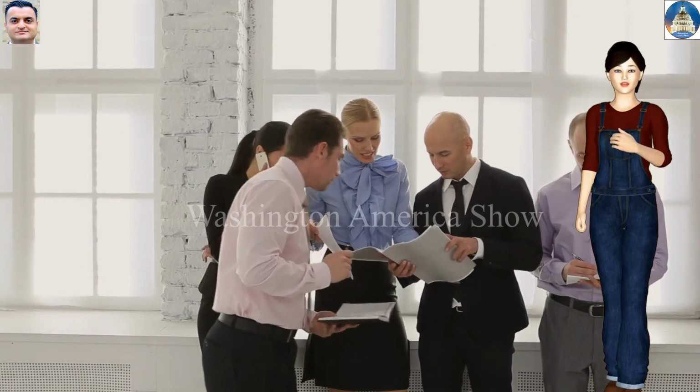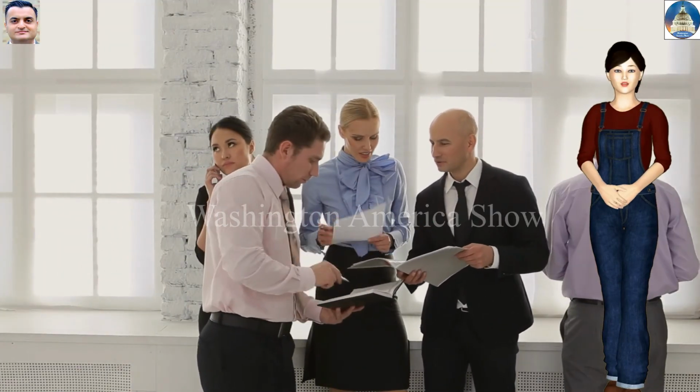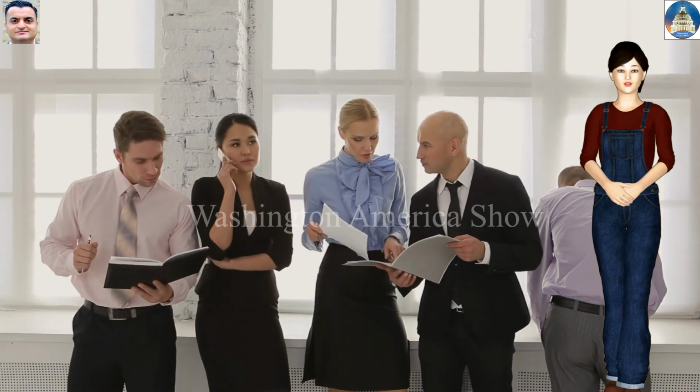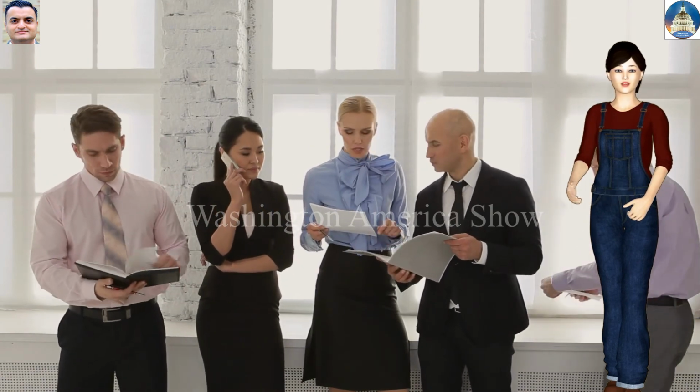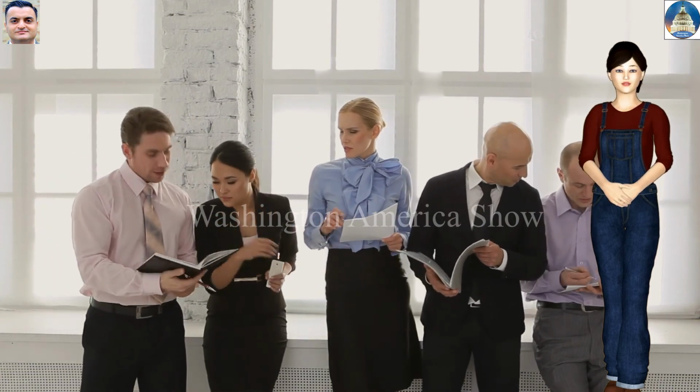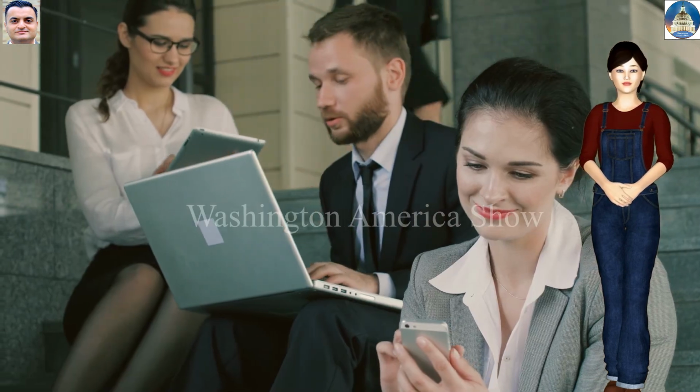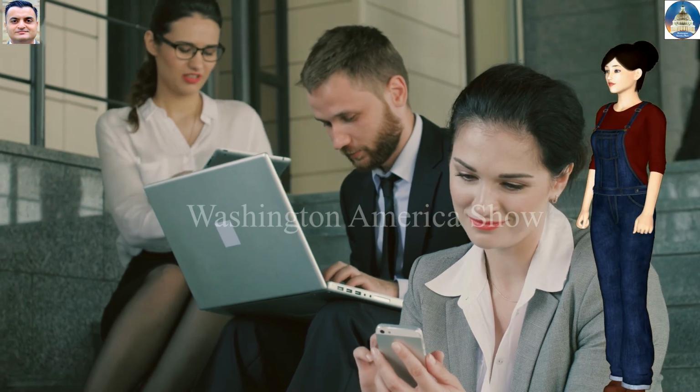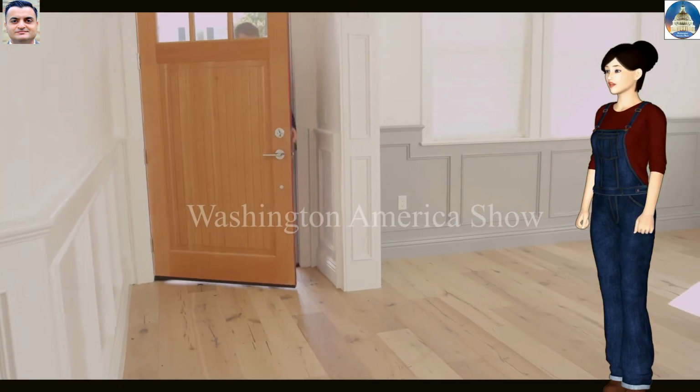TILA and Regulation Z require that four main disclosures be made before a contractual relationship is created between a borrower and a lender as follows: the amount to be financed, the finance charge, the annual percentage rate, APR, and the total of all payments to be made over the term of the mortgage.